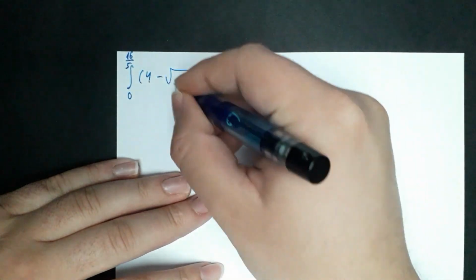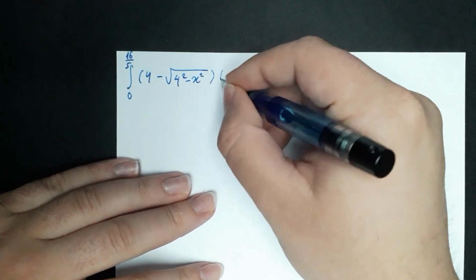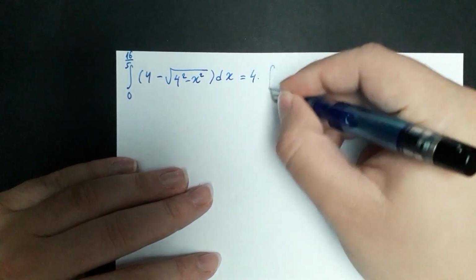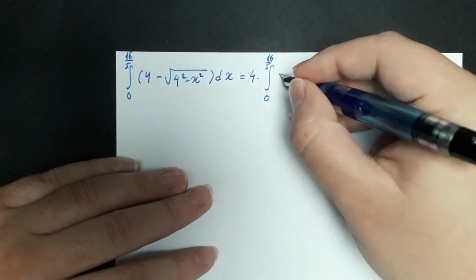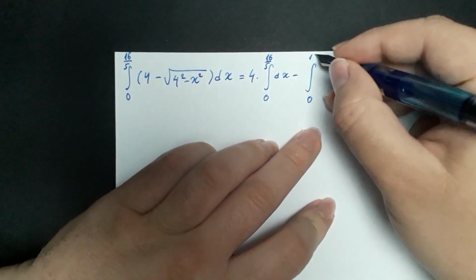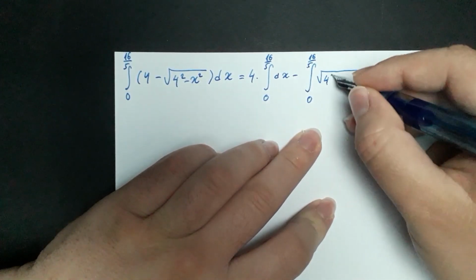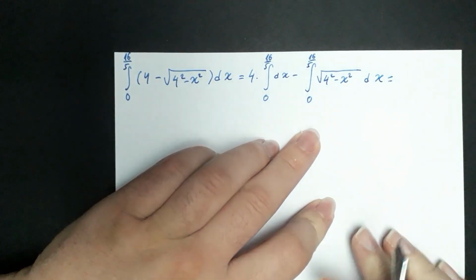4 minus the square root of 4 squared minus x squared dx, which is then equal to 4 times an integral from 0 to 16 over 5 dx minus an integral from 0 to 16 over 5 of the square root of 4 squared minus x squared dx, which is then equal to.